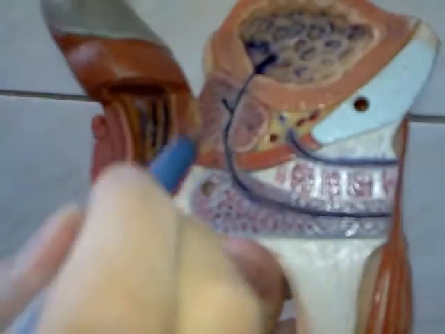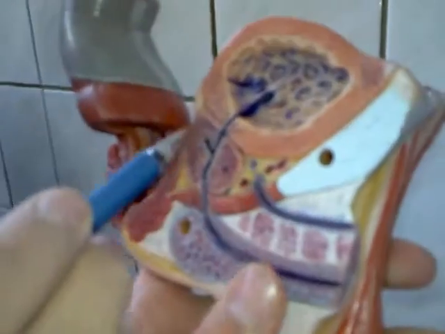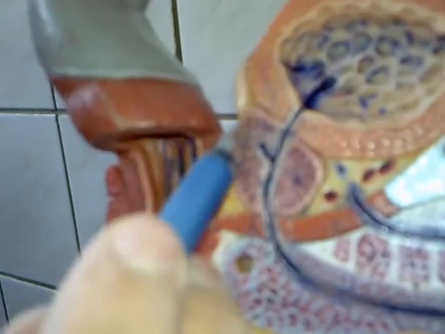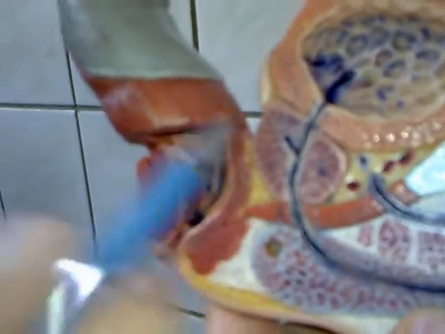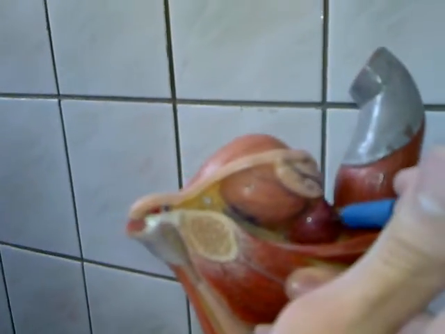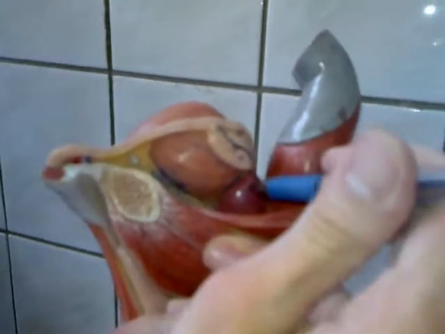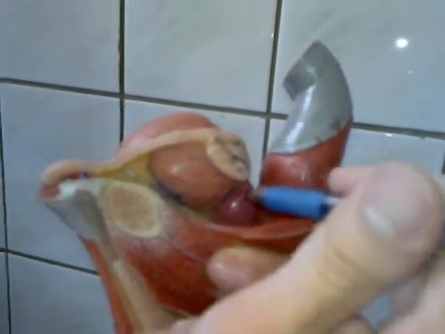This is the prostate. We said that this is also the prostate from the lateral aspect. We said that it has 5 lobes. This is the anterior lobe, the median lobe, the posterior lobe, and 2 lateral lobes. So this is a lateral lobe of the prostate, the left one, okay, left lateral lobe.